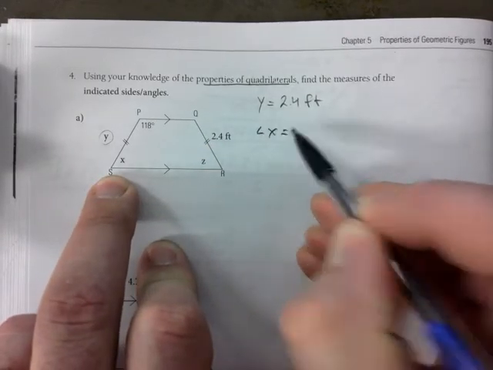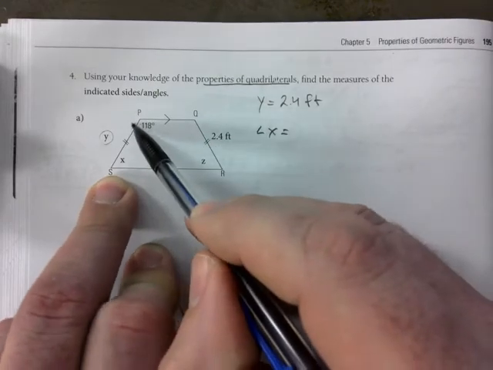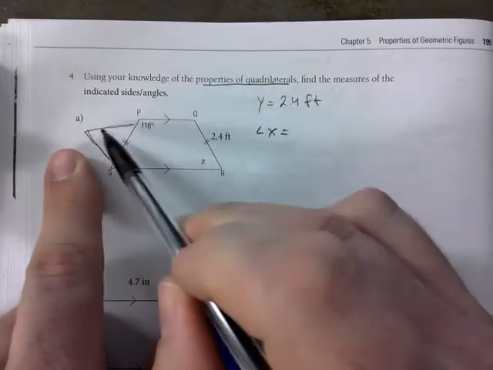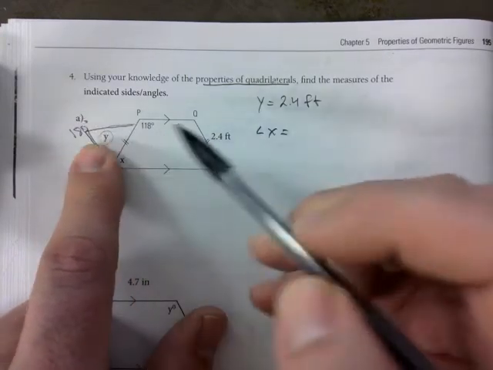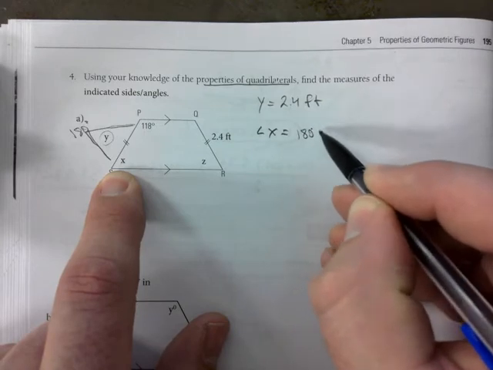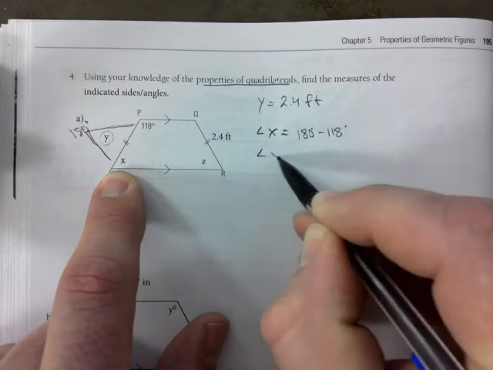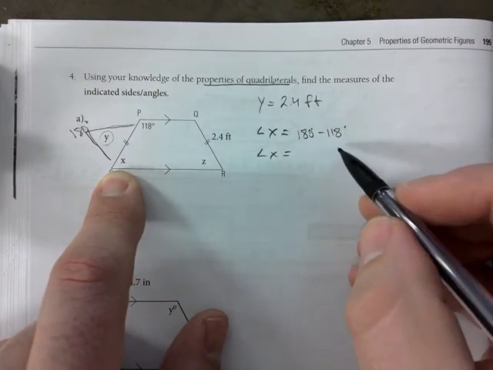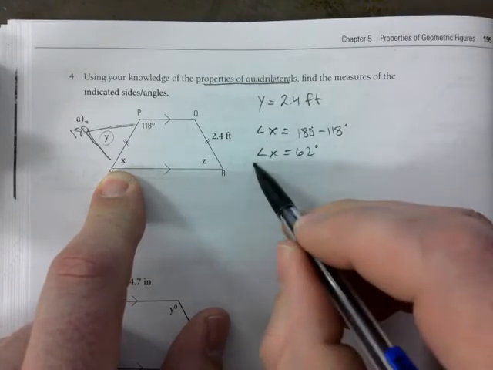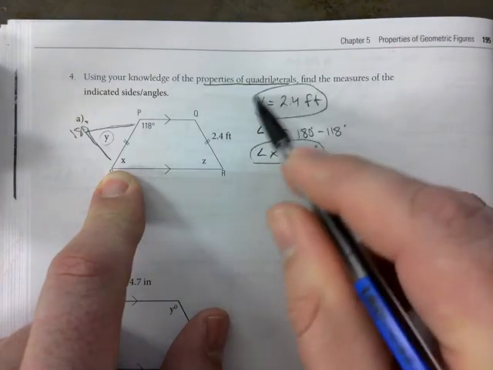Angle x, how would I find that? Knowing that these two angles on the same side of the quadrilateral always add up to 180 degrees, to find x, I would just go 180 minus 118, and that is 62.